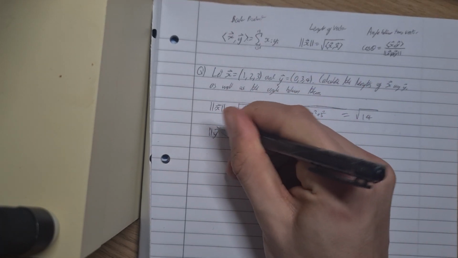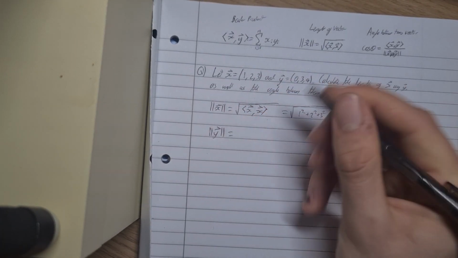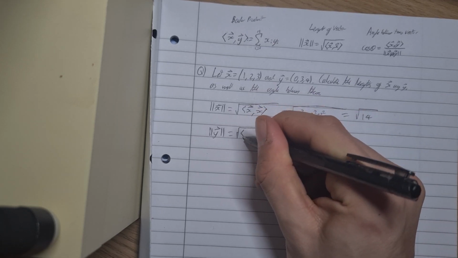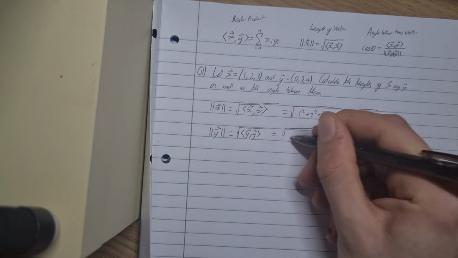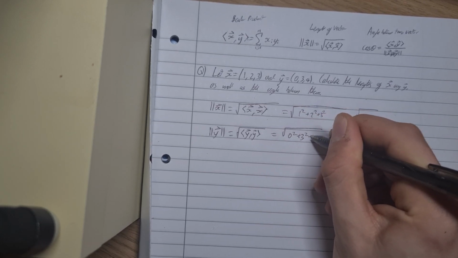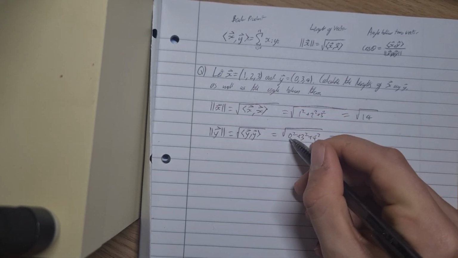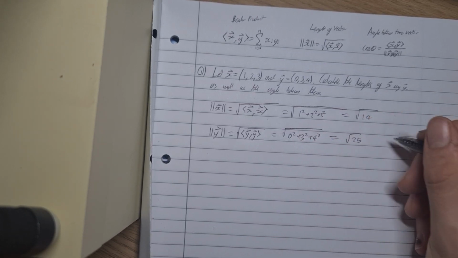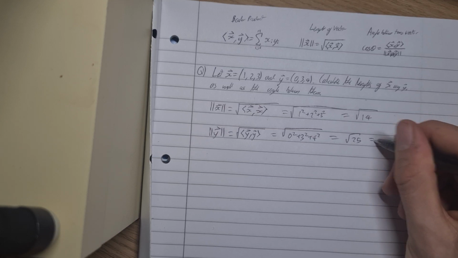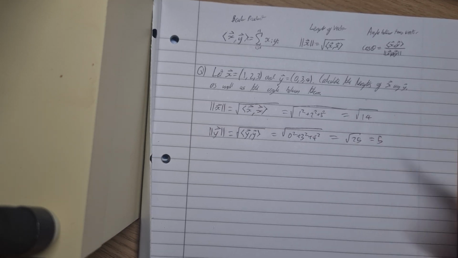Now we're going to find the length of y, so we're going to have the square root of the scalar product of y with itself, which equals the square root of 0 squared plus 3 squared plus 4 squared, which gives us 0 plus 9 plus 16, which gives us the square root of 25, which we can just write as 5. The square root of 14 doesn't simplify any further.